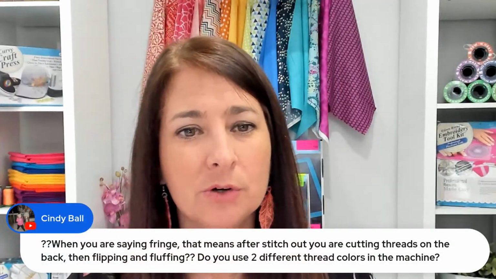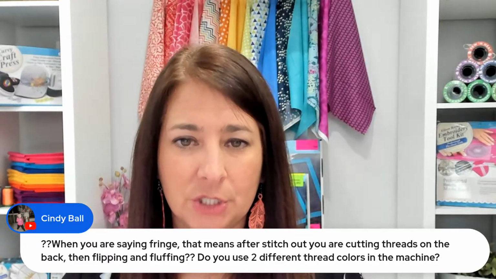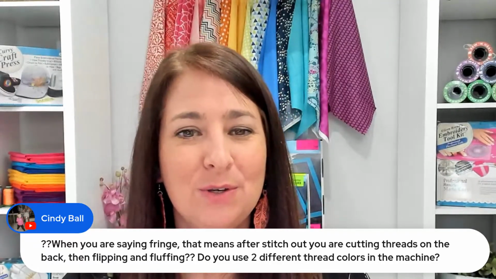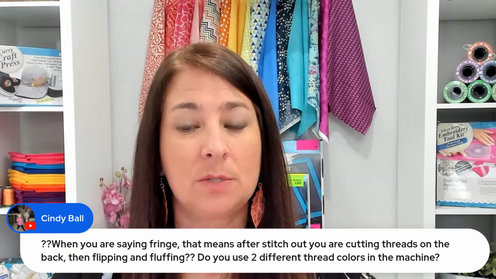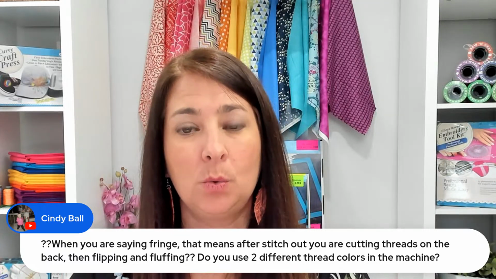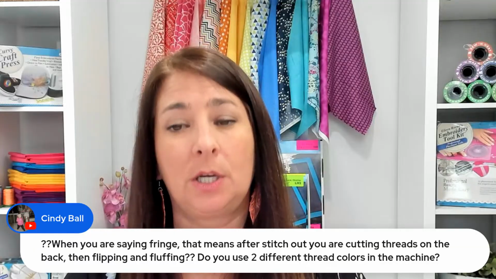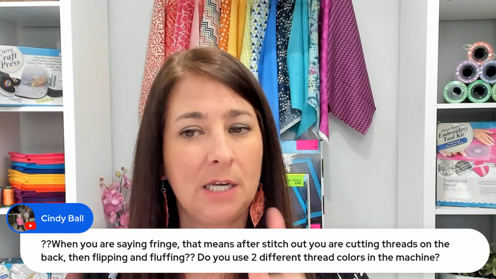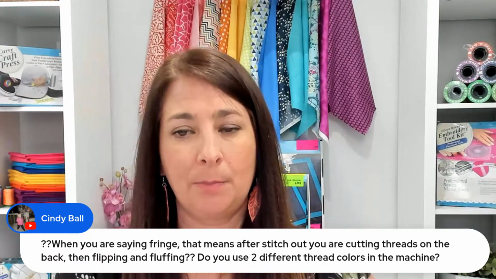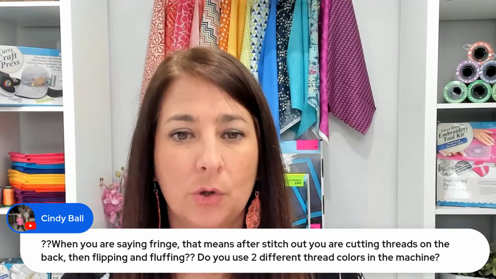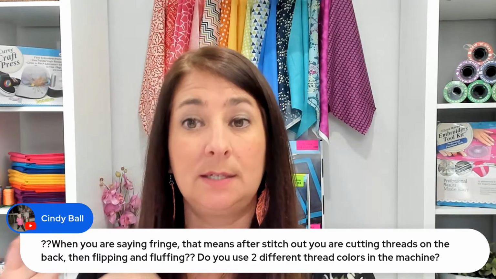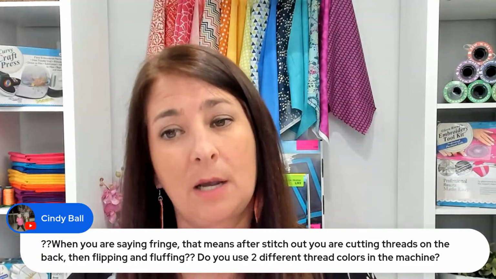Okay, and when you're saying fringe, that means after stitch out, you're cutting threads on the back, then you're flipping and fluffing. Yes, exactly. So do you use two different thread colors in your machine? So Cindy, great question, and you're exactly right. When I say fringe, it's a particular design. You trim either the bobbin thread, or you can also cut the colored thread, your top thread, and join Eileen. She's going to talk about those two different ways of cutting. And then, yes, you flip it back, and then you fluff it up where you pull your stitches basically to the front to create the fringe. If you want to use two different thread colors, the design is what determines that. And so when I go back over, I'll talk about that as well.